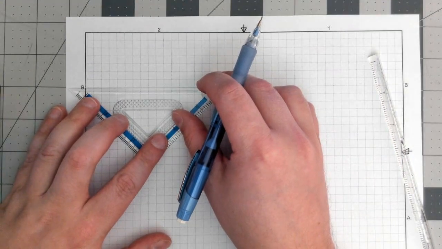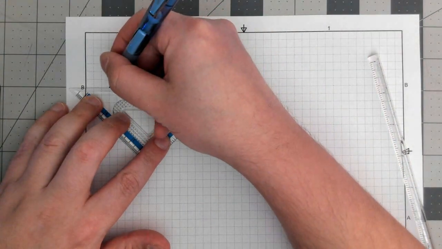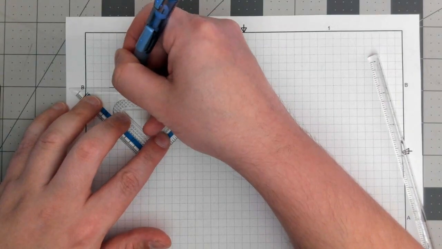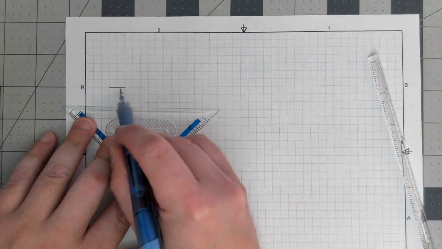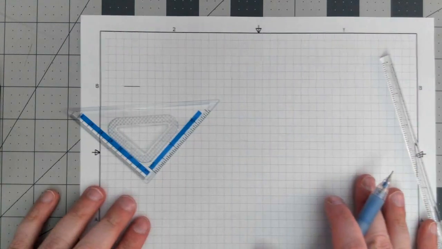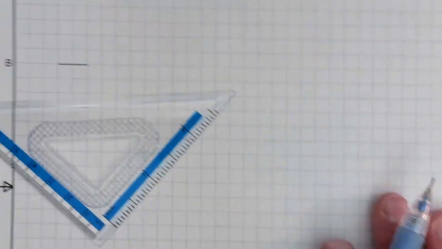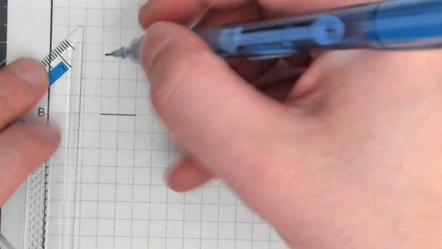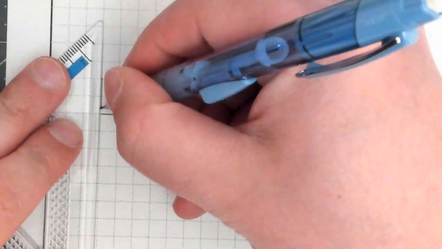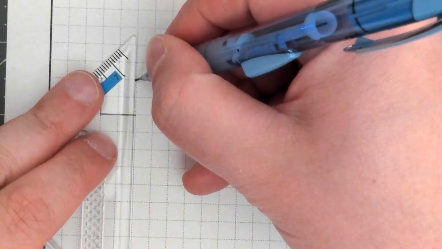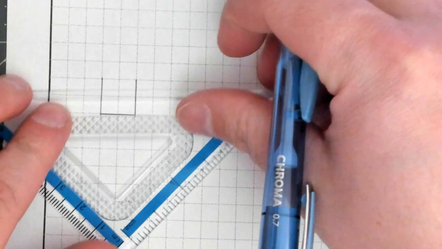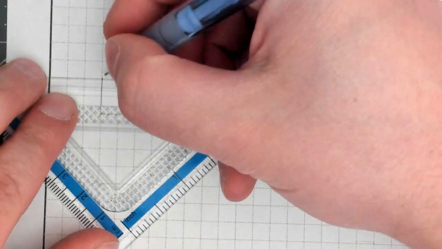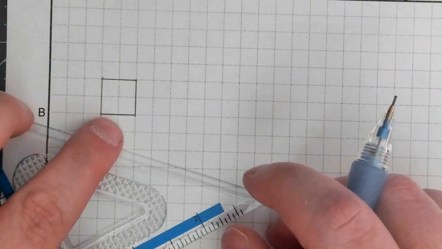So line up your ruler and make sure you're using your ruler for all of these sketches so that you have nice straight lines. So there is our 2-line unit. Let me zoom in here so you can see a little better. So we're going to do a 2x2 square, very basic shape to start off. So sketch that.